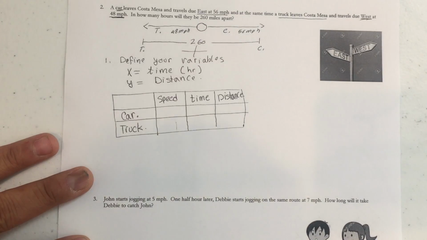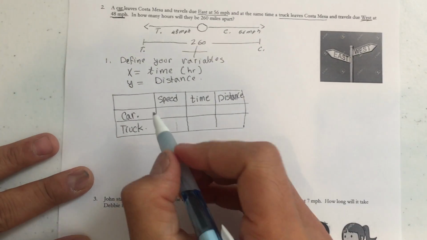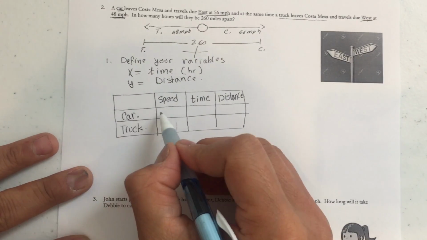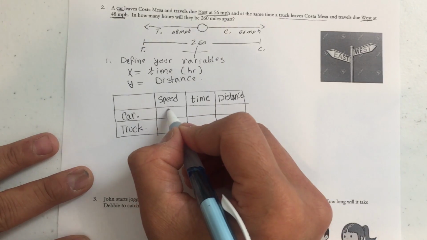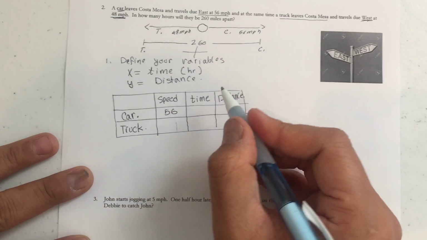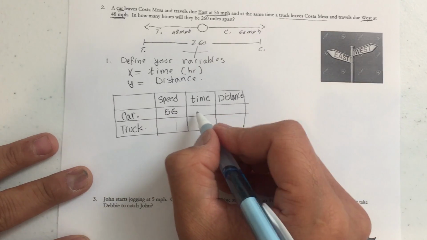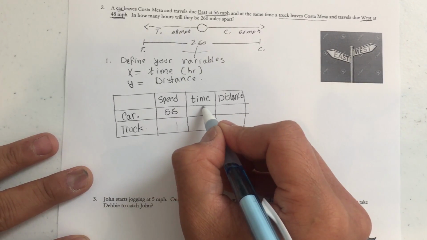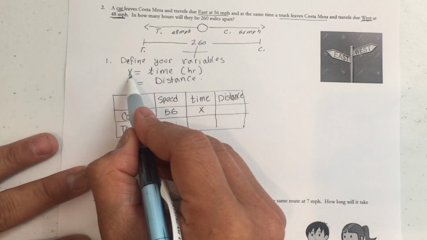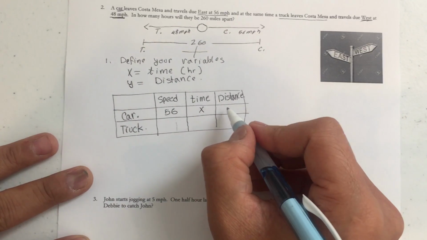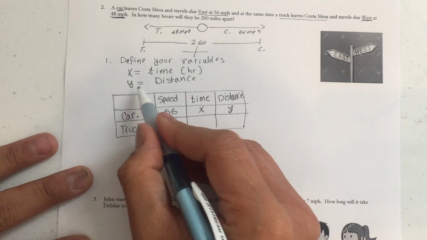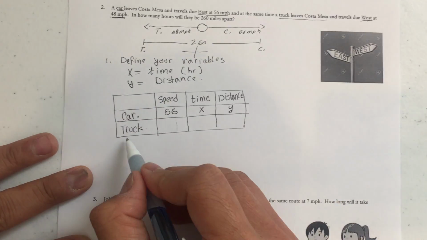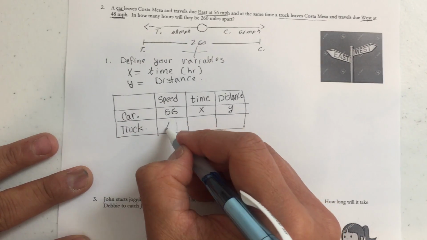Okay? Now, we know that the car is moving at 56 miles per hour. We don't know the time, so we're going to call it x. We don't know the distance as well, so we're going to call it y, okay? The truck is moving at 48 miles an hour.